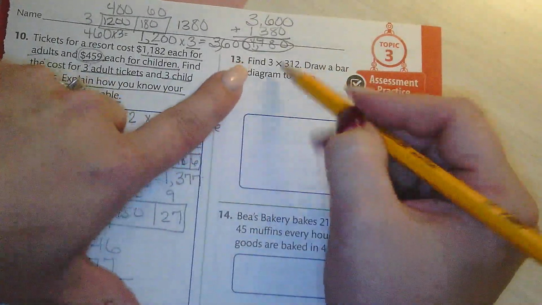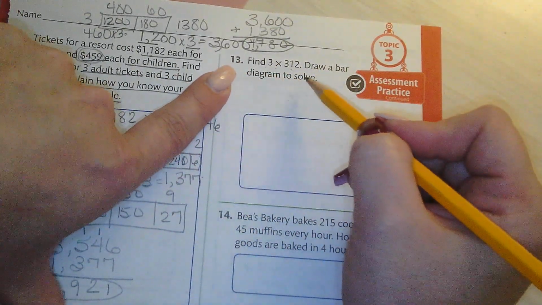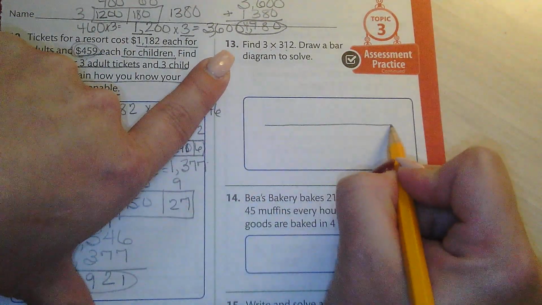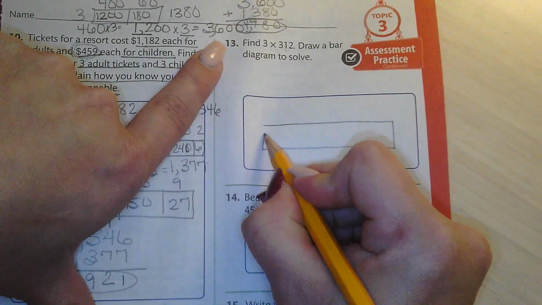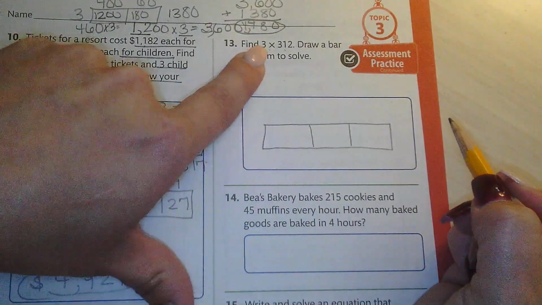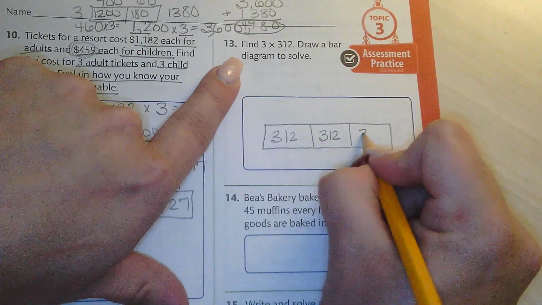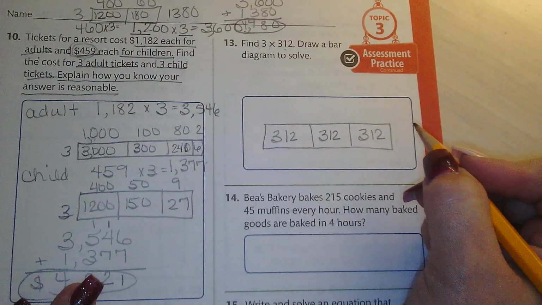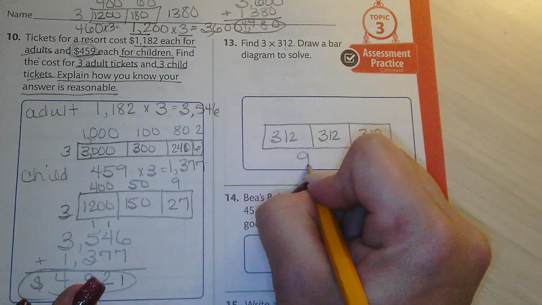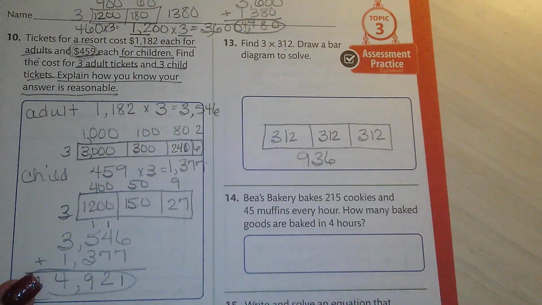Alright, number 13. Find 3 times 312. Draw a bar diagram to solve. So we talked about bar diagrams today. That one's very, very easy. You're just going to draw out your bar. You have 3 things, so you're going to break it into 3 sections, and you're going to put 312 in each one of those. And then you just add those together. So when we do that, we're going to wind up with 936, I think that's right, yes. Okay.